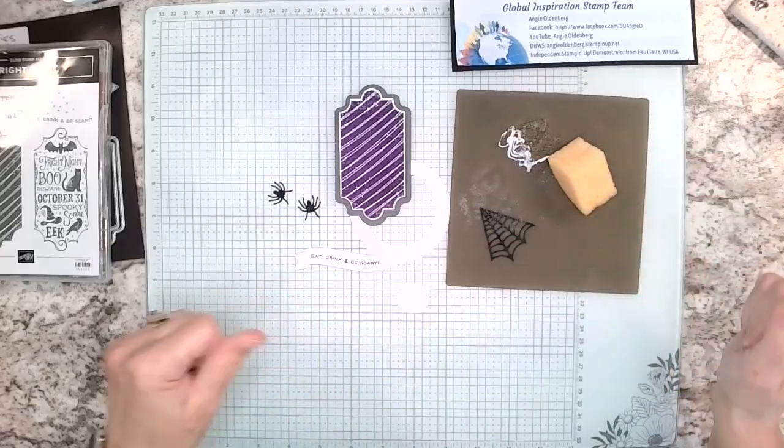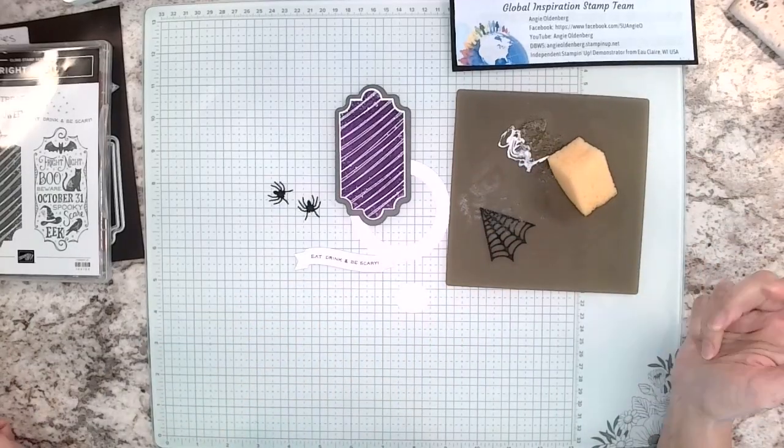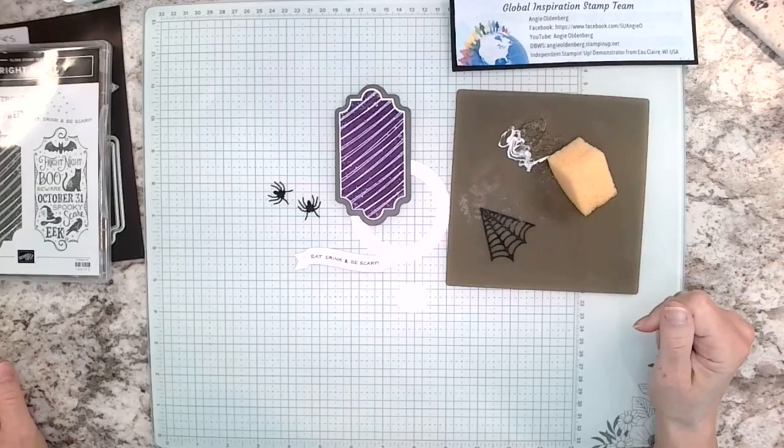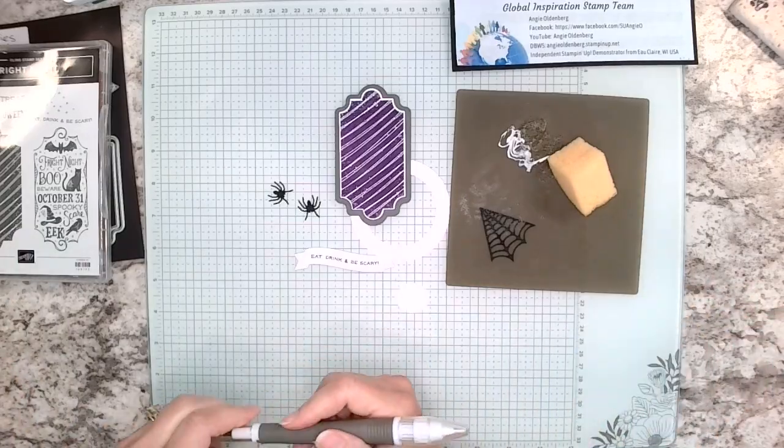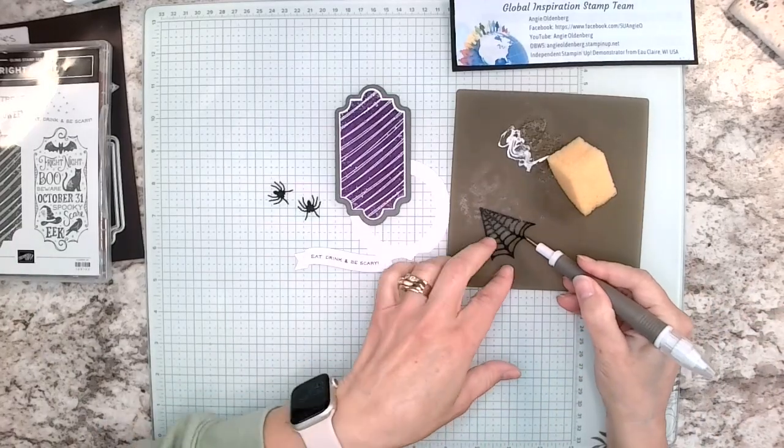So just going to add it here and then grab my, well goodness, where are all of my tools? Seem to be missing all of a sudden. I have a tweezer somewhere.